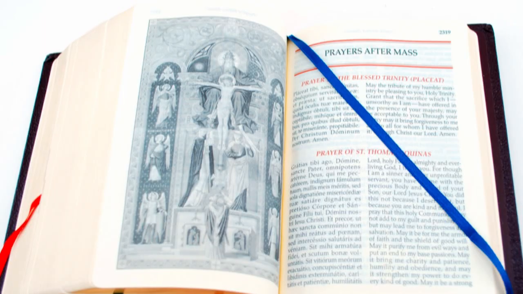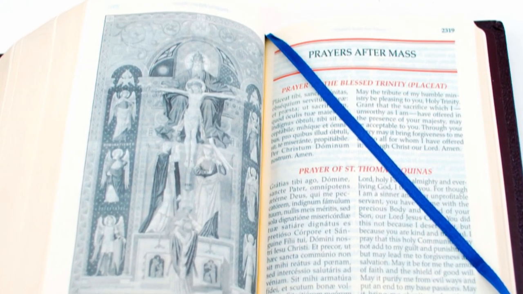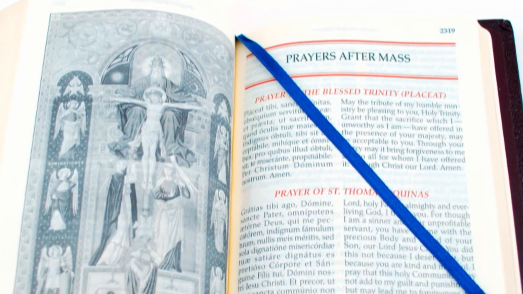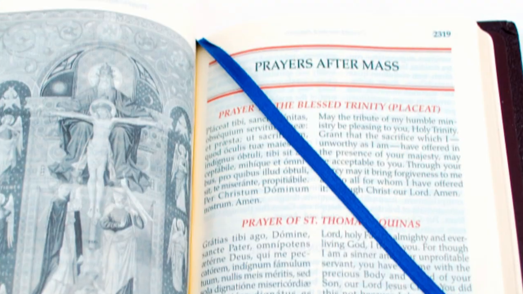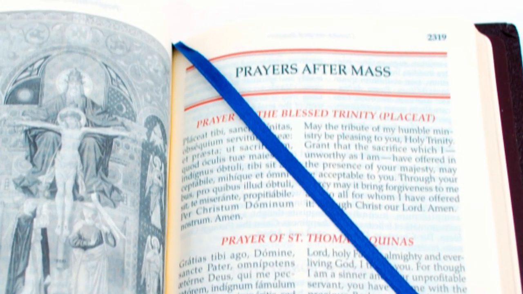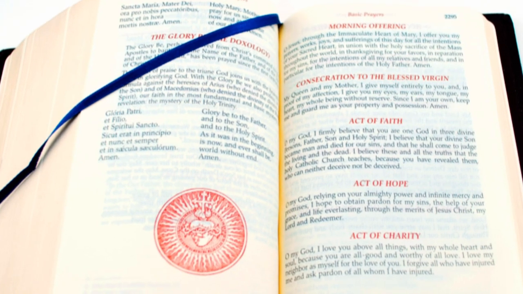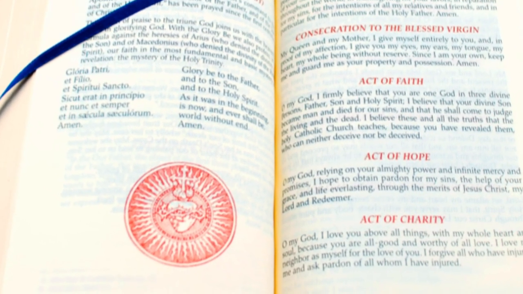Besides having everything you need for Mass, the Missal is a rich prayer and devotional resource. Take a look at the table of contents and you will see a long list of basic prayers, prayers for Mass, prayers for adoration, how to pray the Rosary, and many more. We will place our blue ribbon at the start of this handy section, page 2259. Feel free to move the ribbon to the prayers and devotions you use the most.